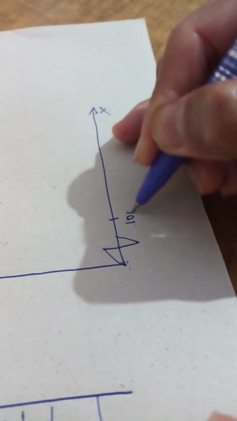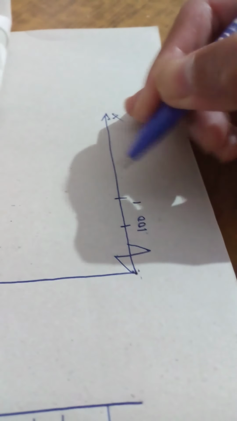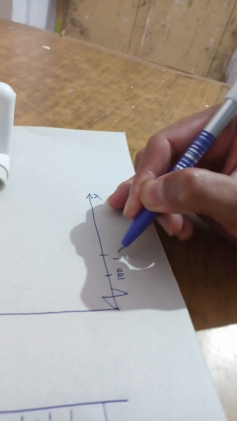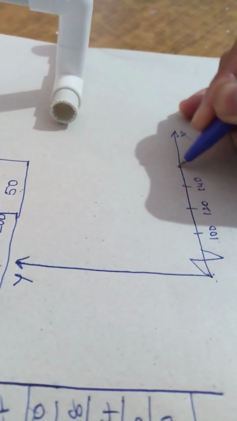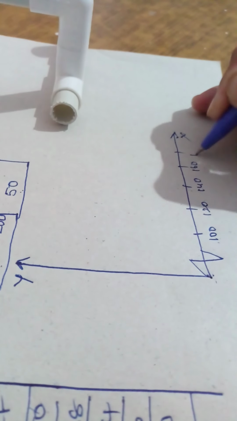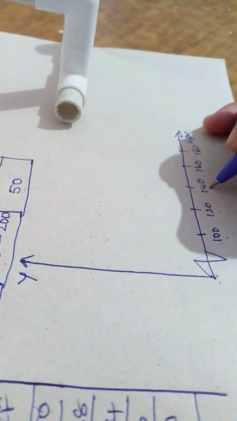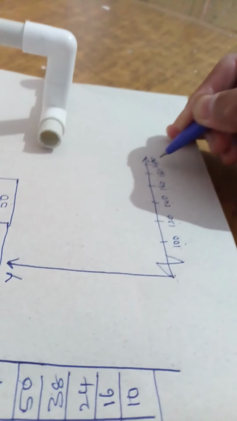So on the x-axis I need to draw the classes, that is 100, and take the difference as 20: 100, 120, 140, 160, 180, and 200. That is all.